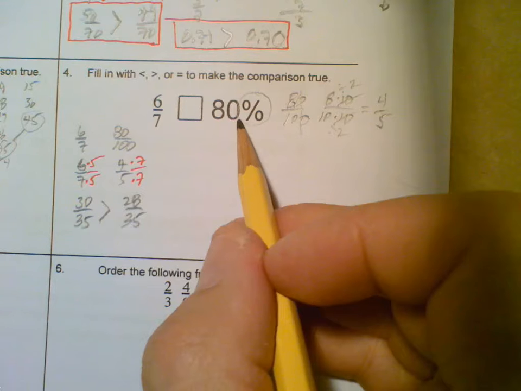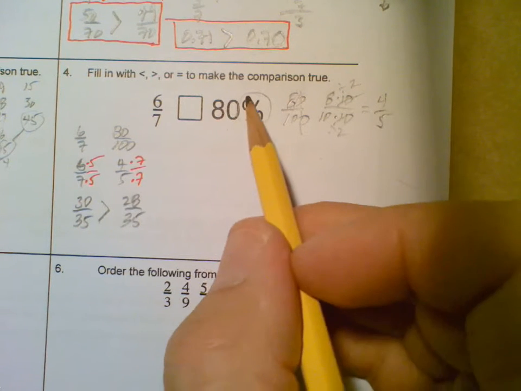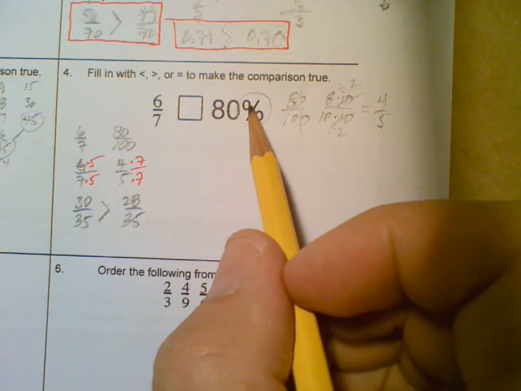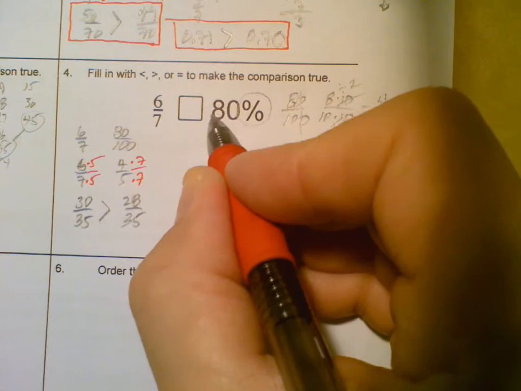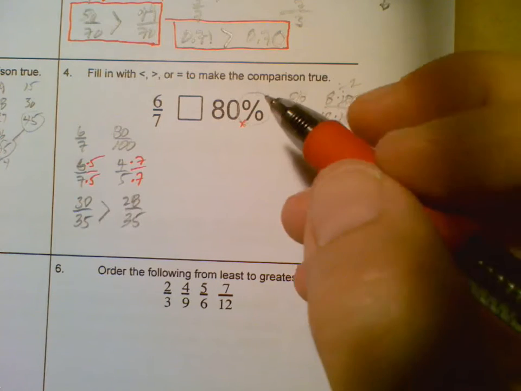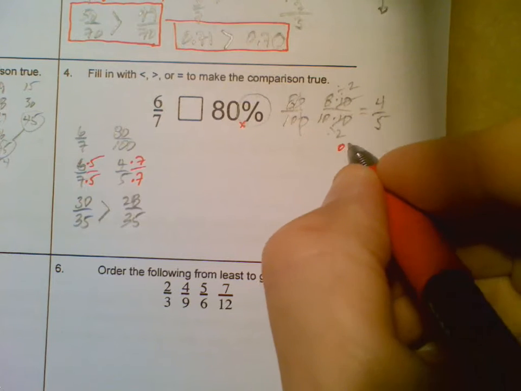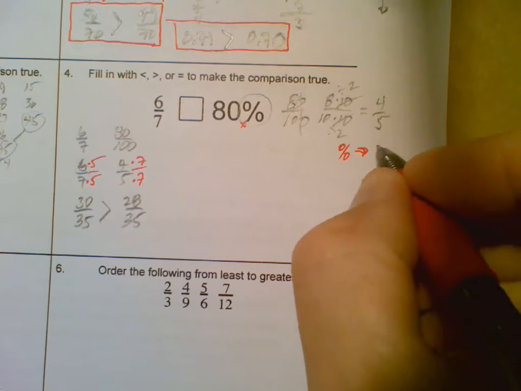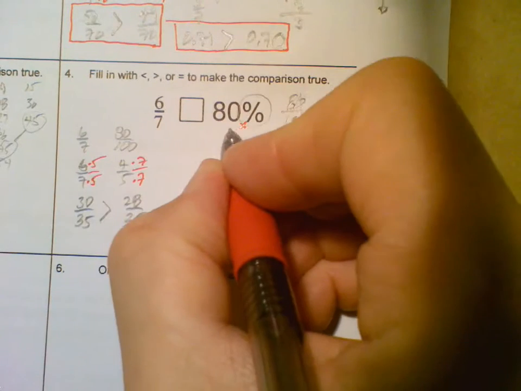If we were just to change the percent to a decimal, remember, the shortcut is realizing where my decimal point is when it's not written. Well, it's right here. To go from percent to decimal, I just have to shift my decimal point over twice.